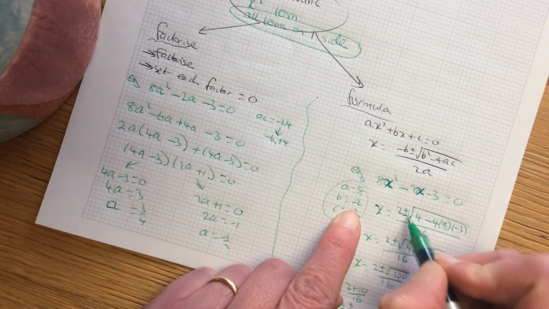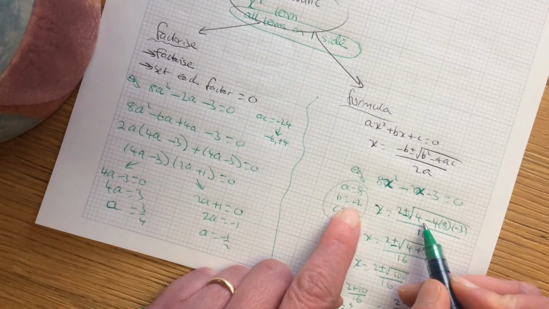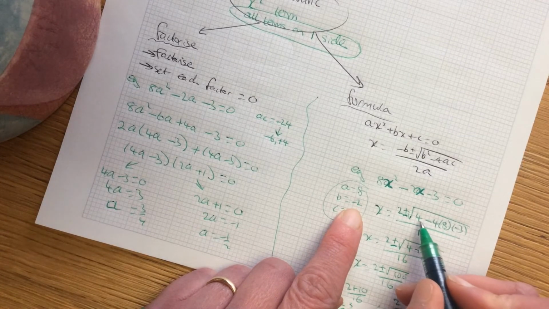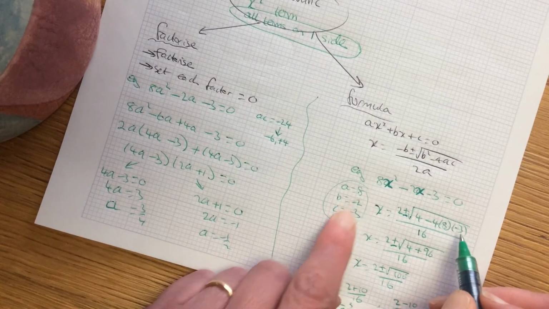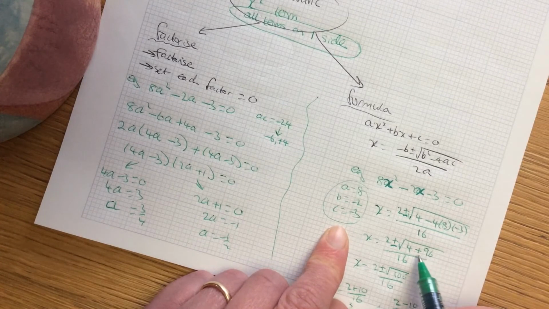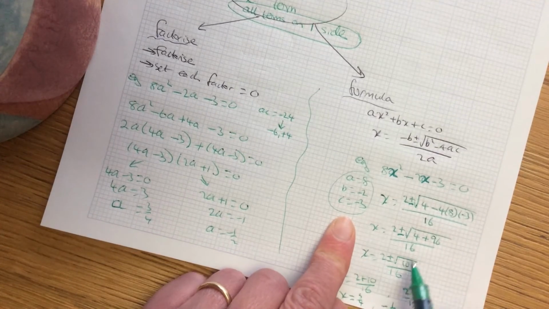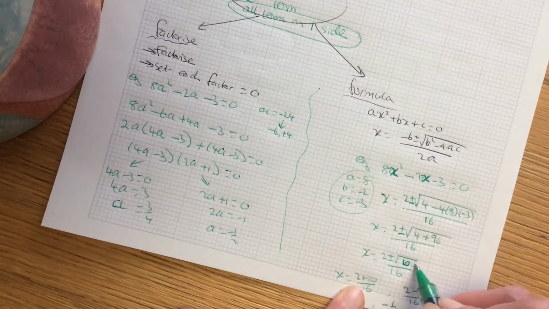Plus or minus the square root of b squared. Minus 2 squared is always 4, it's always a positive number, sorry. So minus 4 times a, which is 8, times c, which is minus 3. That tallies up to plus 96, giving you 100 overall.